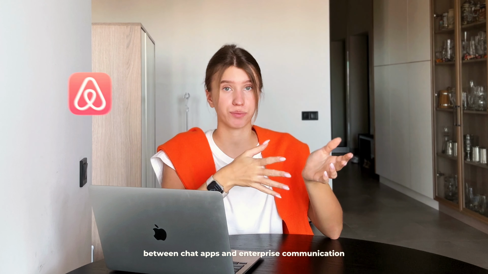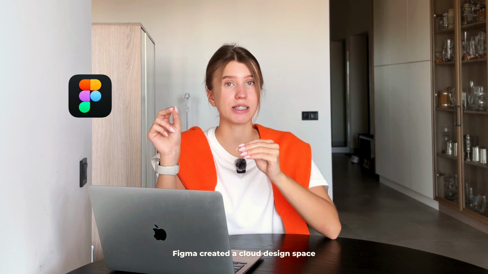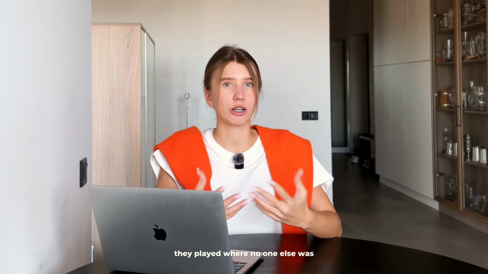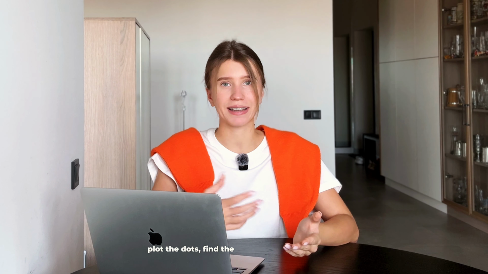That's how Slack created a new category between chat apps and enterprise communication. Airbnb created a space between hotels and private apartments. Figma created a cloud design space where Adobe didn't operate. They didn't beat competitors, they played where no one else was. A competitor quadrant isn't just a graph, it's a map of opportunities. It helps your team, impresses investors, and shows where your product can dominate. Plot the dots, find the gaps, and claim your blue ocean.